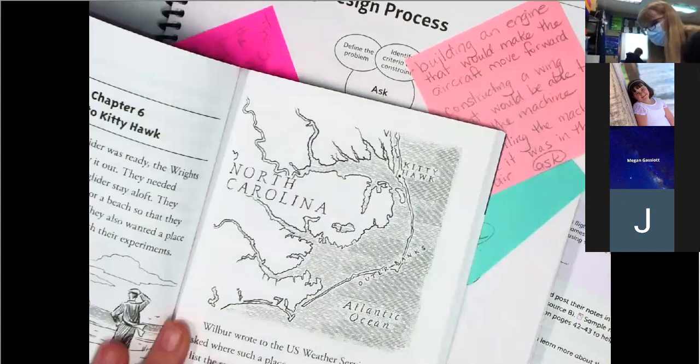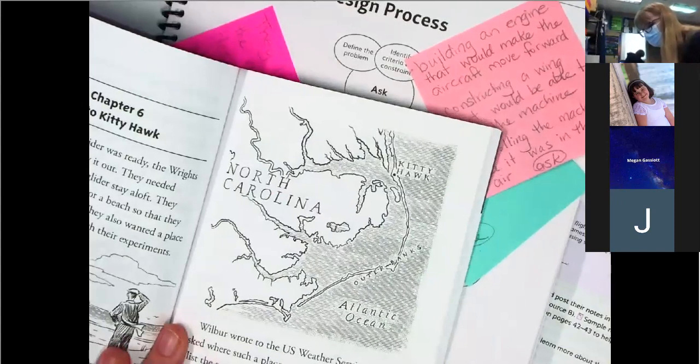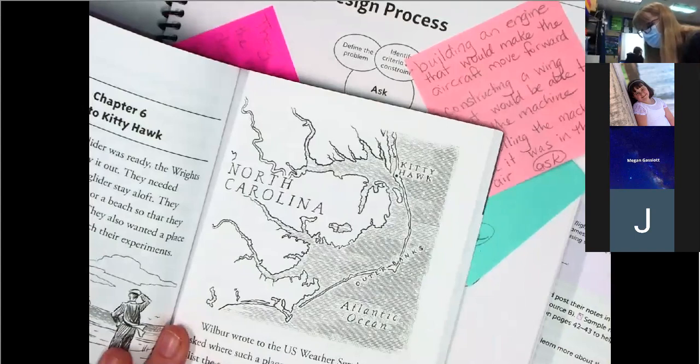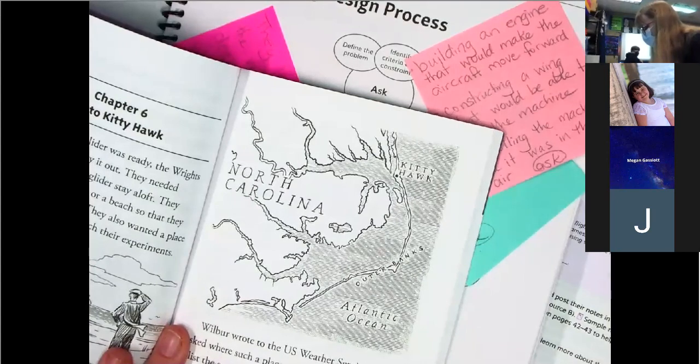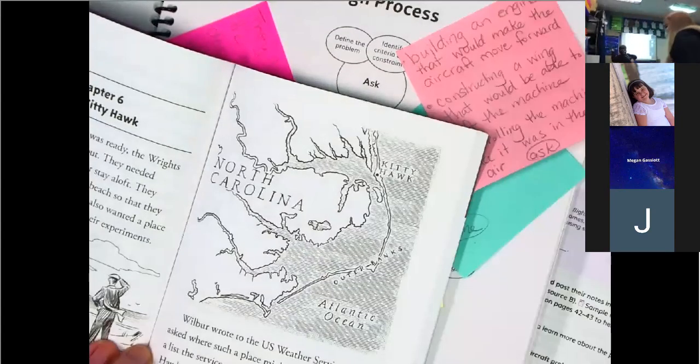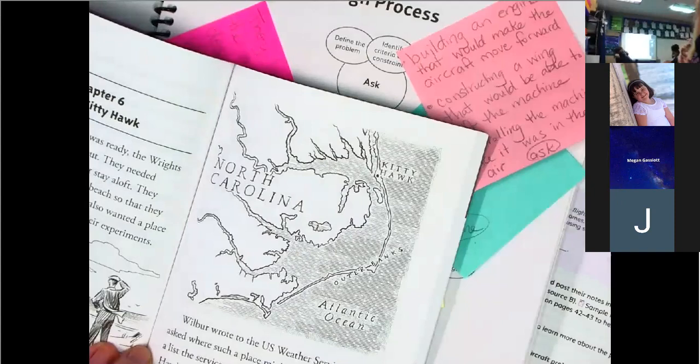Off to Kitty Hawk. When their first glider was ready, the Wrights looked for a place to try it out. They needed steady wind to help the glider stay aloft. They wanted a place with sand or a beach so that they could have soft landings. Why wouldn't they want to fly over concrete? Because they could have gotten hurt. They could have been hurt when it crashed, right? They also wanted a place where few people could watch their experiments. And beaches tend to be what? Crowded. Now they are, but back then it wasn't crowded.